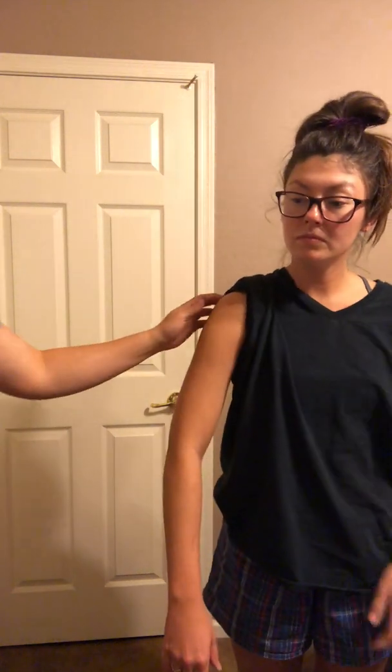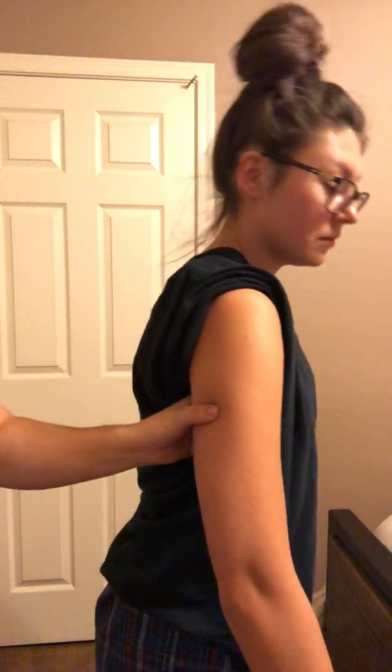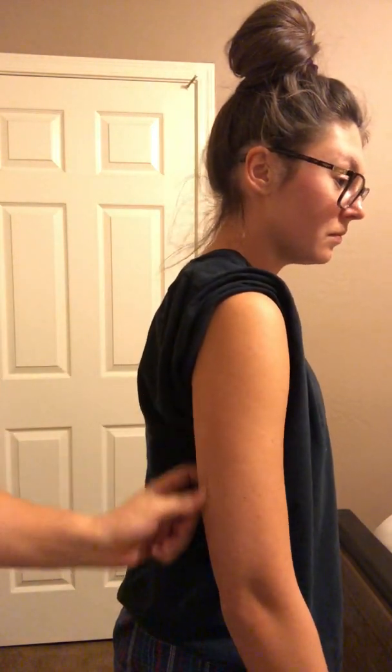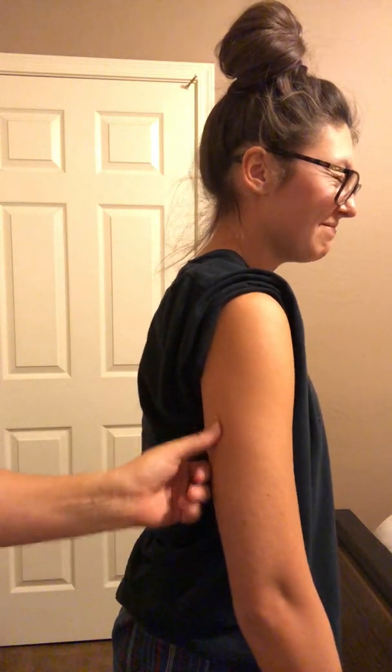The second movement we're going to talk about in this video is extension. Extension is moving from a bent position to a straight position. Nikki, I'm going to have you turn sideways and come a little closer for me. On the back of the arm is the triceps brachii.